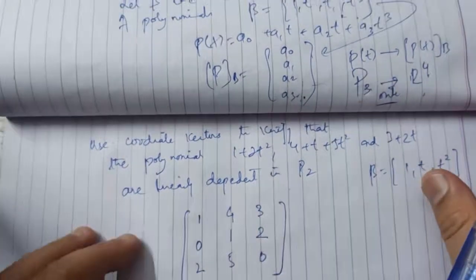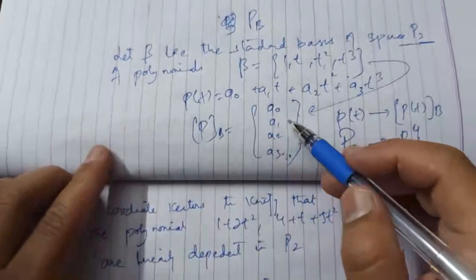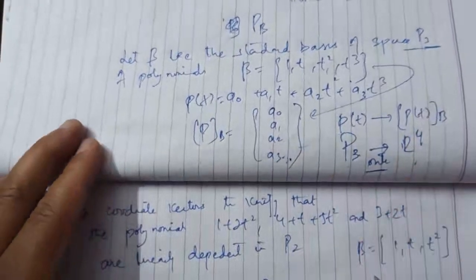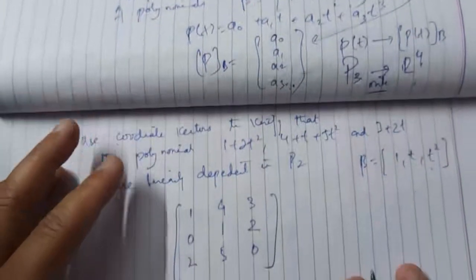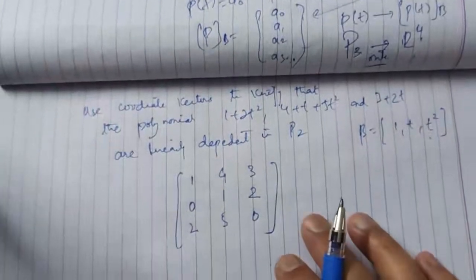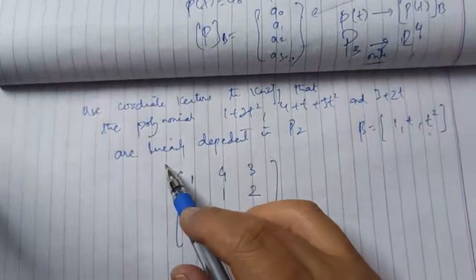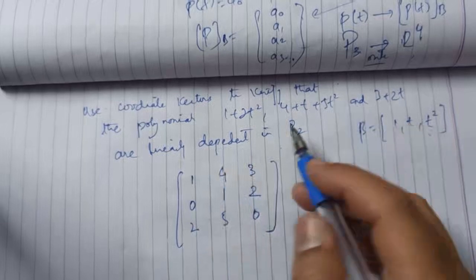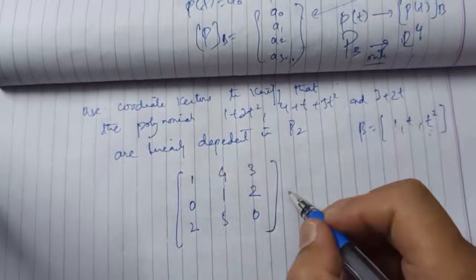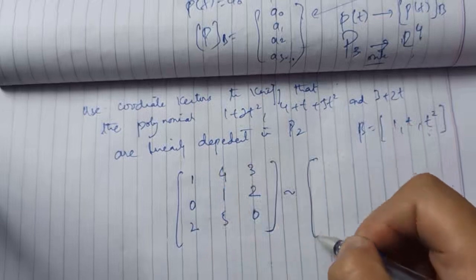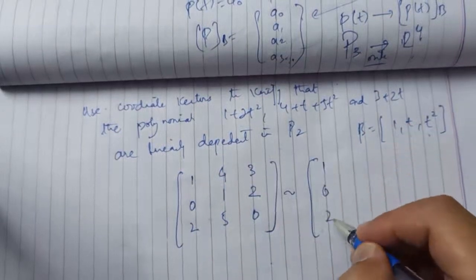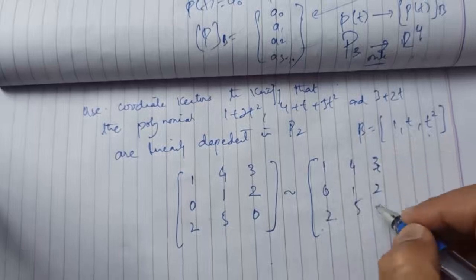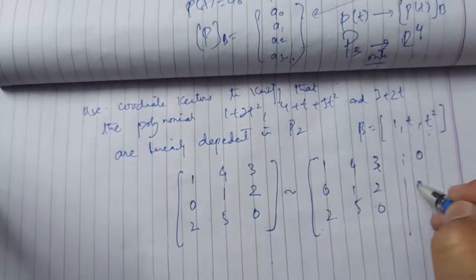So we know that this was a0, a1, a2, a3 for P3, but this is for P2, so the standard basis is 1, t and t squared. Now we have to find whether these are linearly dependent or independent. To check that, you just have to find out if they have a trivial solution or not. So 1 0 2, 4 1 5, 3 2 0, and you augment with 0 0 0.